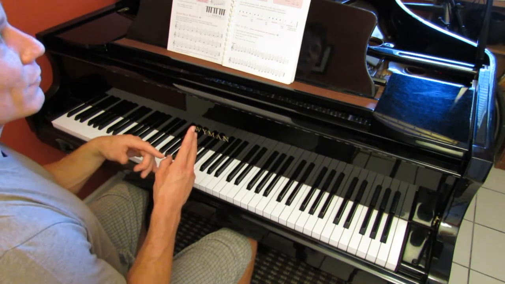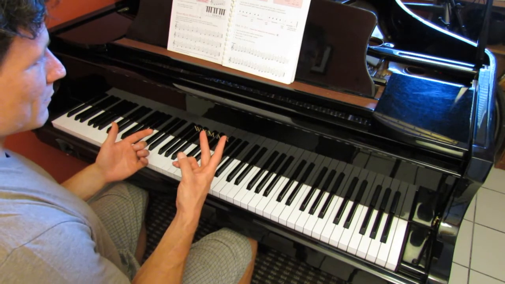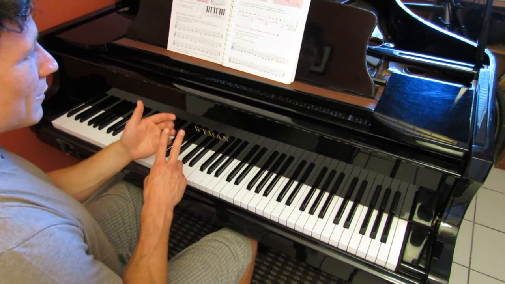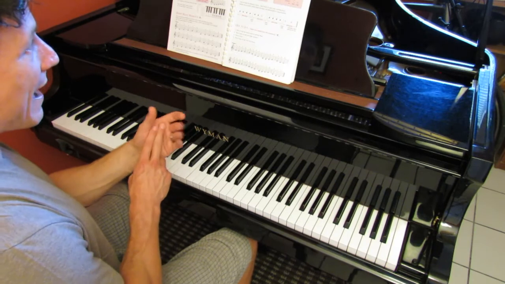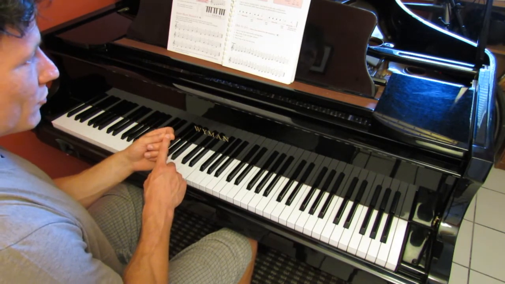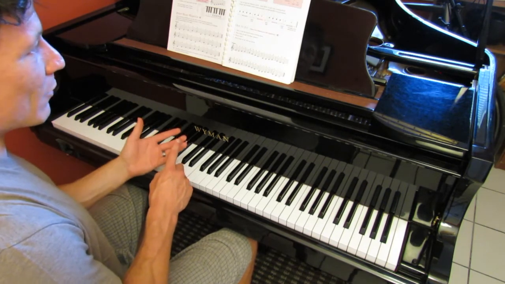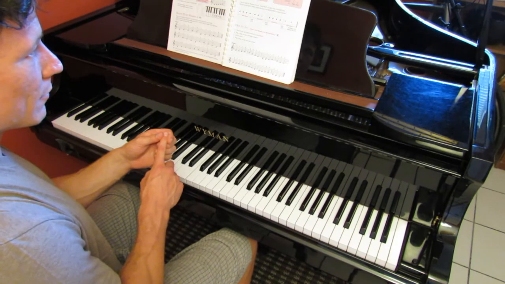But 50 cents is also 2 quarters. And if I take 2 quarters and divide that in half, which is a half note, I get a quarter note. 1 beat or 1 pulse or 1 count for a quarter note.